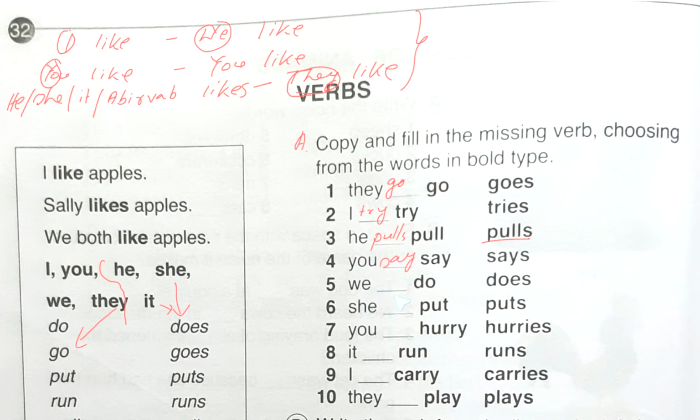Next, we, does, do or does? After we, we see the base form of verb, so we will use do. After she, puts, we have discussed it already. Then after you, we will use this one, hurry. Next, it. This is the third person singular number here. So after that, we will use what? A verb with s or es. So here it will be runs.